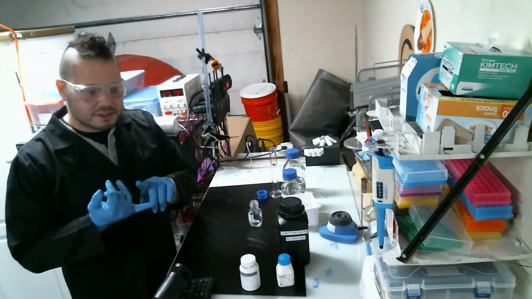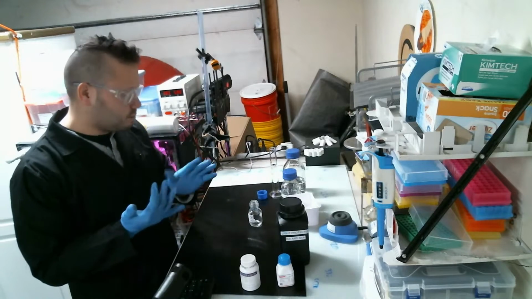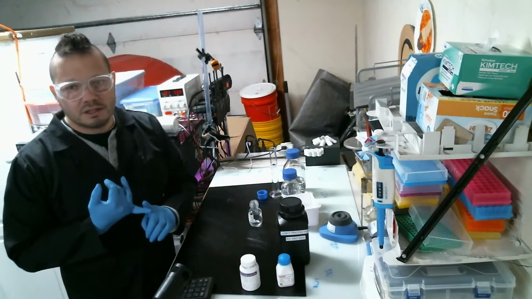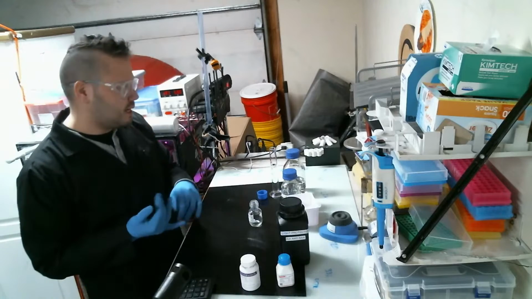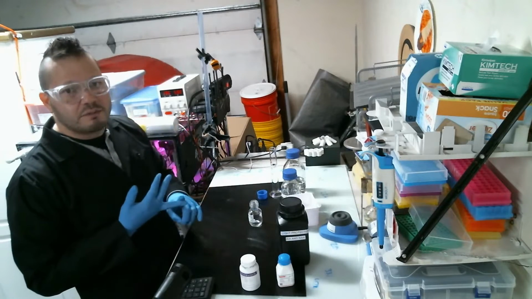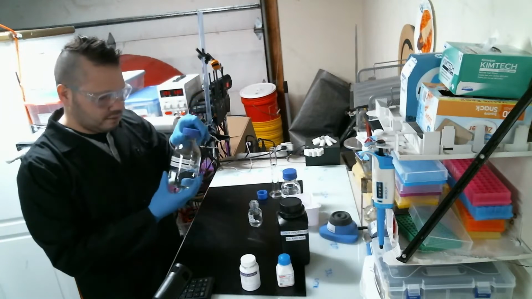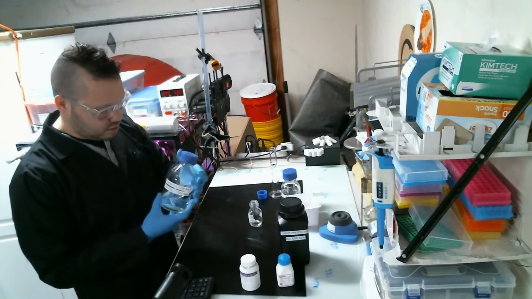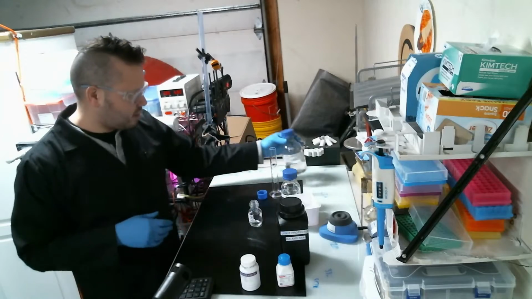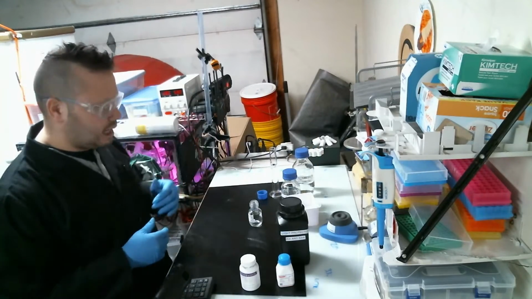I'm going to make the same exact solution minus the hormone, which is 5 milliliters of sodium hydroxide and 45 milliliters of the culture salts. It simulates salt water, and it creates carbon for the algae.